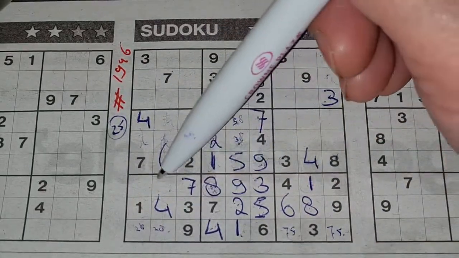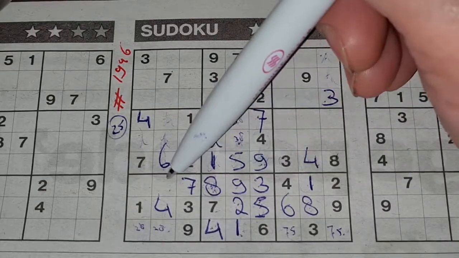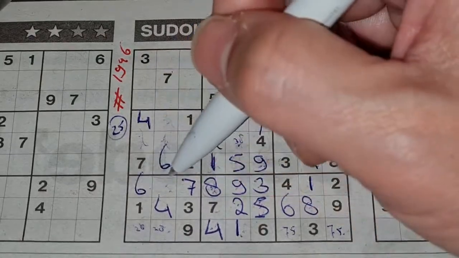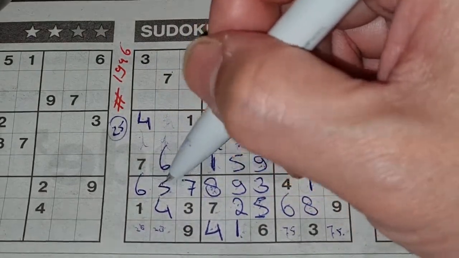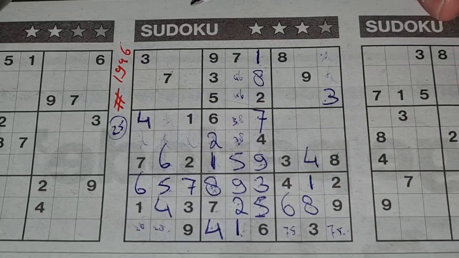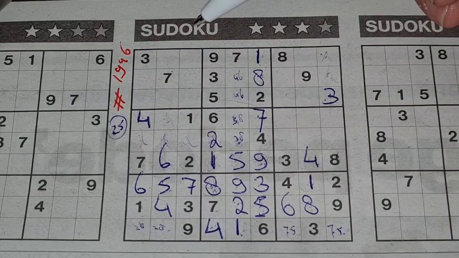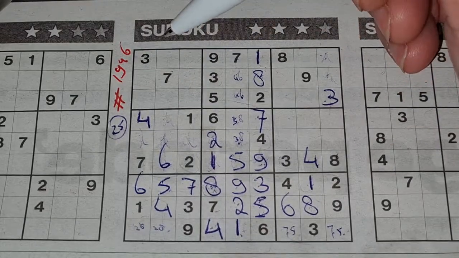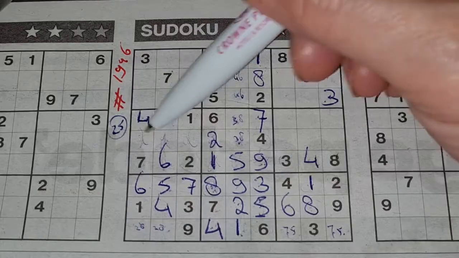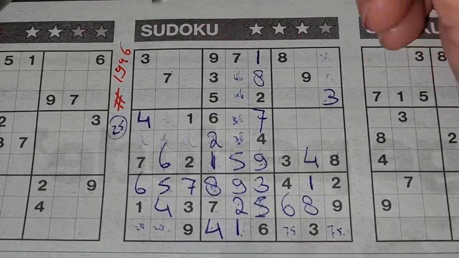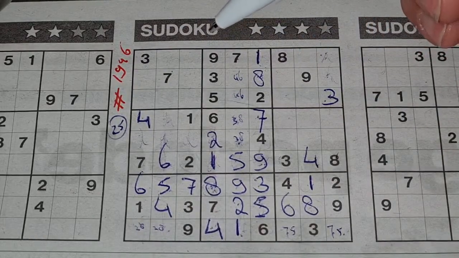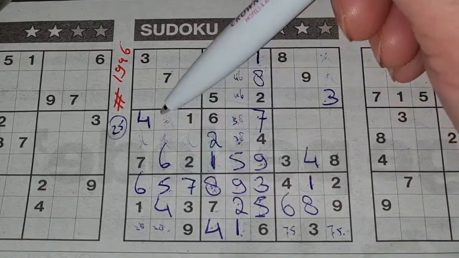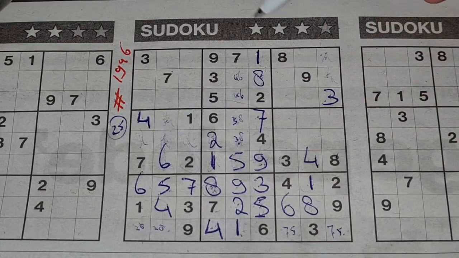1, 2, 3, 4. The 5 and the 6 are missing. We see here 6, no 6 there. 6 should be here, and the 5 goes there. All right. 5, 5. So we have a 3 and a 5. No, 5 there. All right.